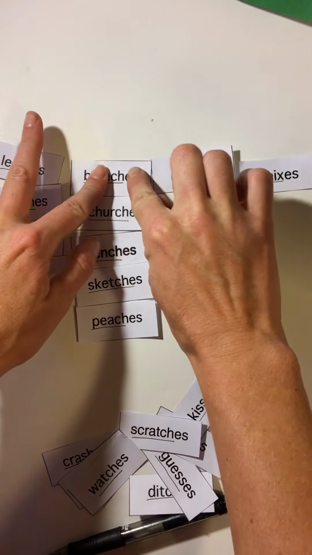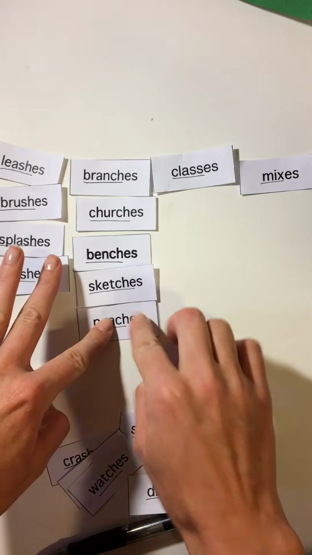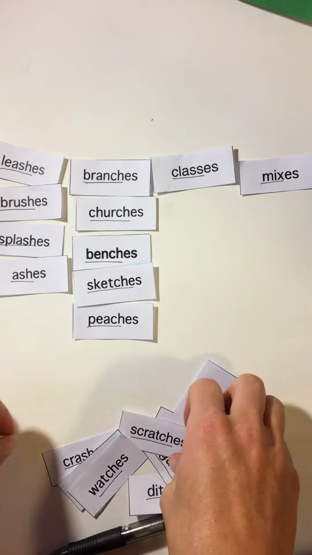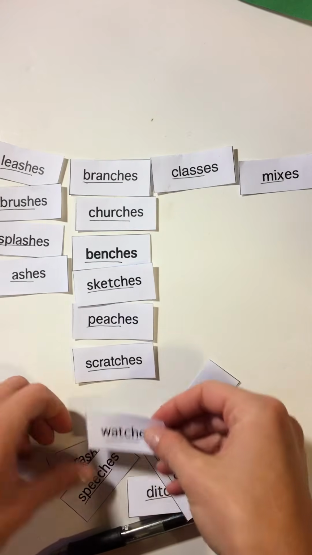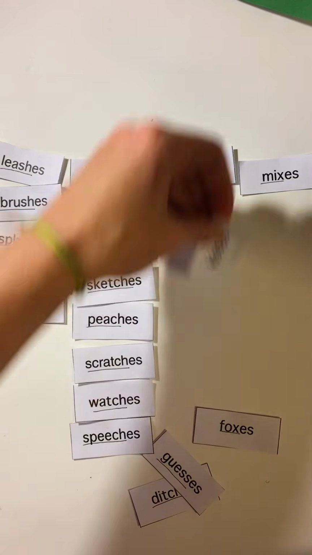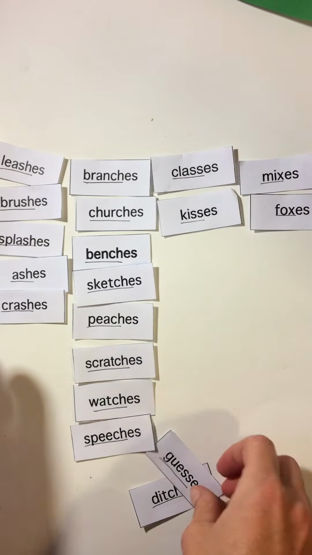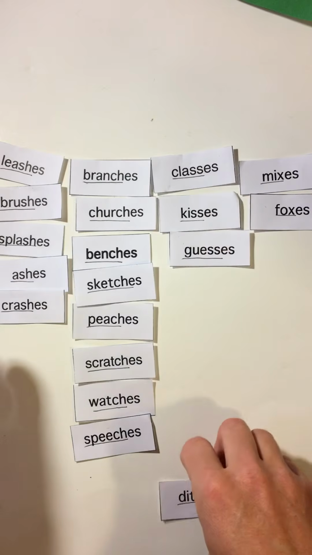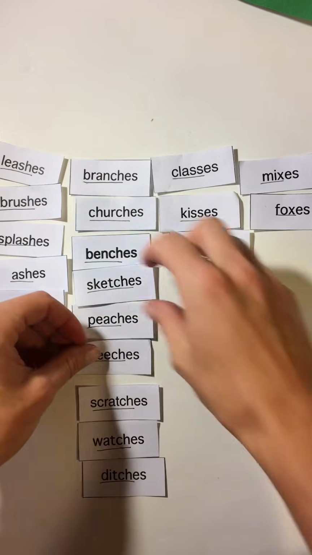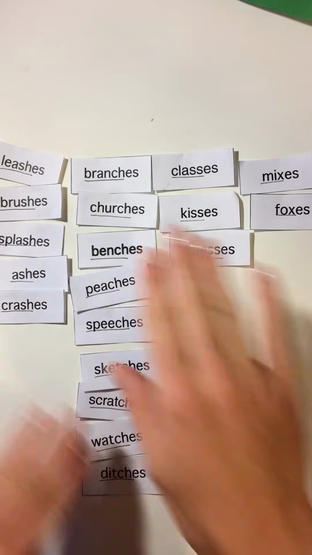I'm looking at what comes right before the es. We have ch. Do you remember the sound of ch? I go like this: ch, ch, ch, ch, chop. All right, we have a tch, another tch, ch, sh, s, x, s, and ch. I want to say just something about the tch words too.